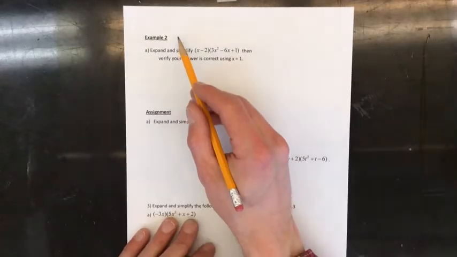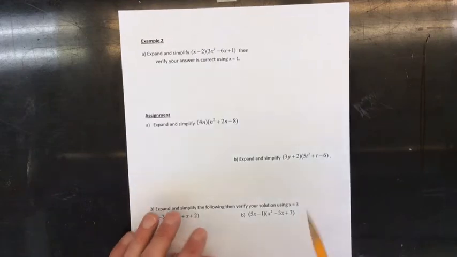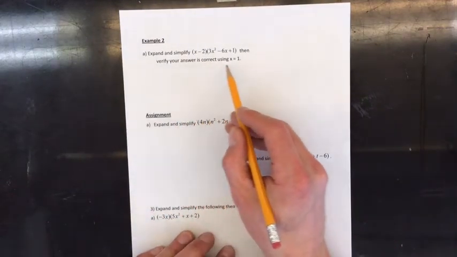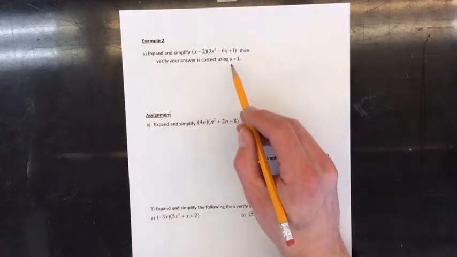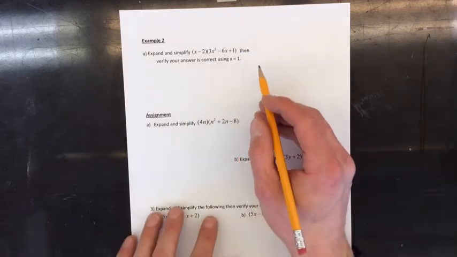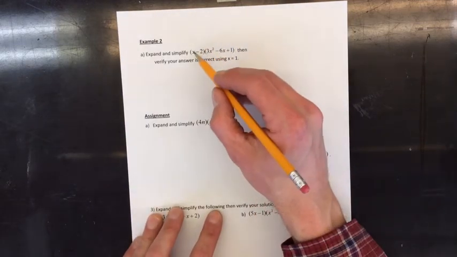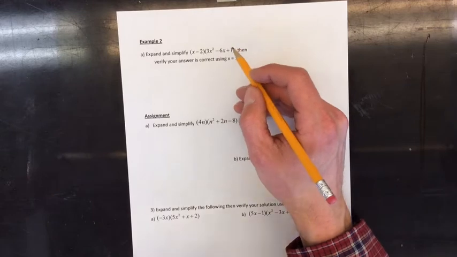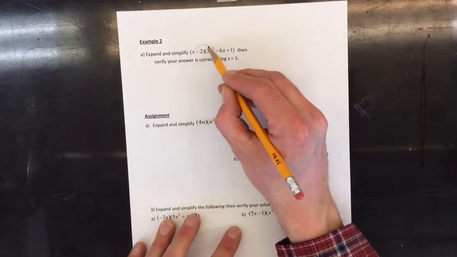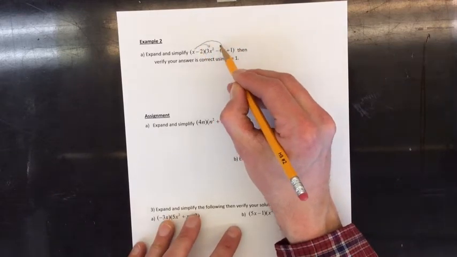And now for example 2A, we're going to try another one, and this time we're going to verify our answer is correct using the value x equals 1. So we have a binomial times a trinomial. First thing I'm going to do is multiply the first term in this binomial by all the terms in the trinomial.